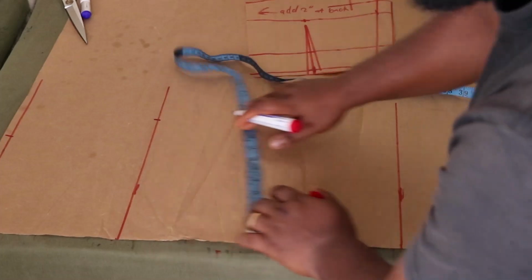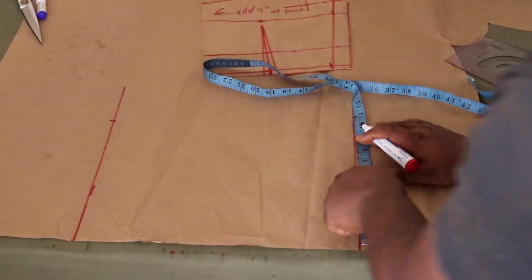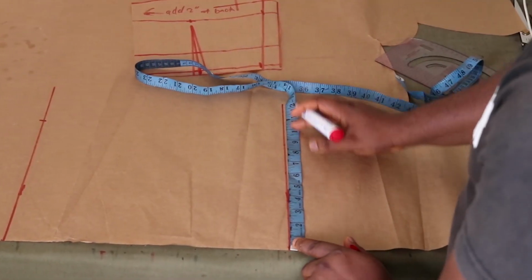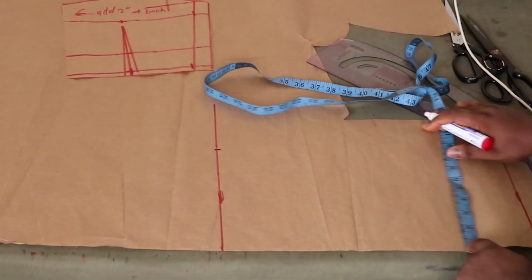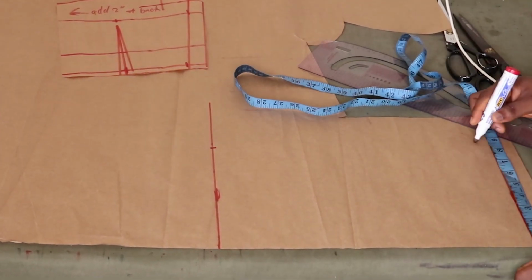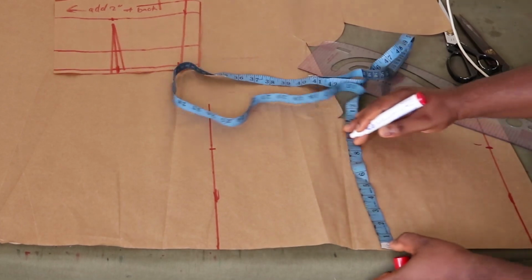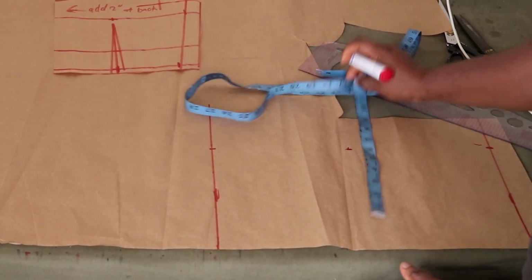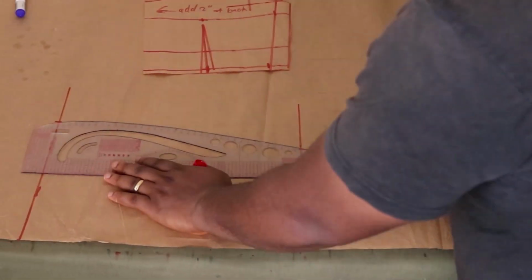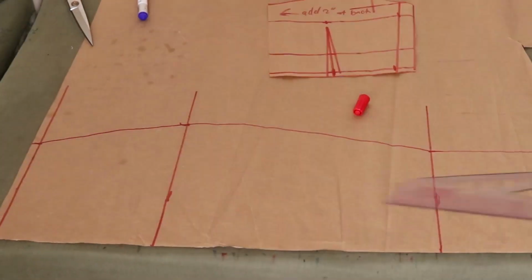Alright, and then I'm going to come down to the knee. I'll subtract 2 inches from my hip and place. So my hip was 10.25, so I've placed 8.25 there. I'll also place 8.25 at the end. Just make a mark so that I can draw a straight line. Alright, so 8.25 to 8.25, hip to knee, and this to the waist.